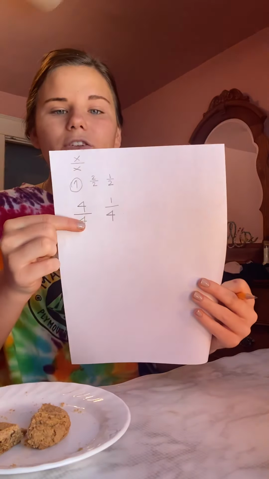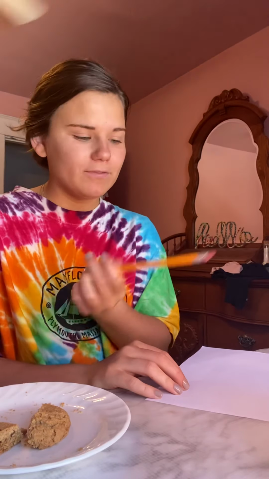So this is what our equation should look like right now. From there, say how many pieces of cookie are left. When we try to figure out how many pieces of cookies are left, what do we use? Subtraction. Very good. So we're going to subtract, and then we're going to equal.